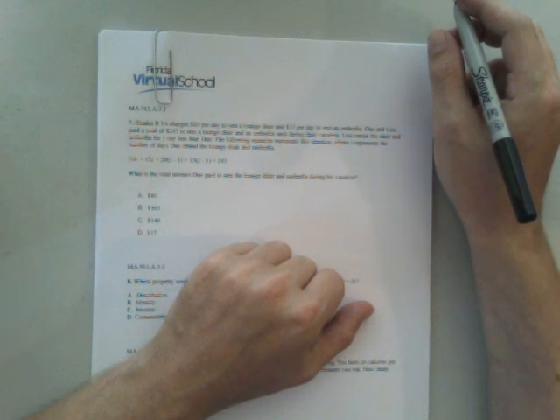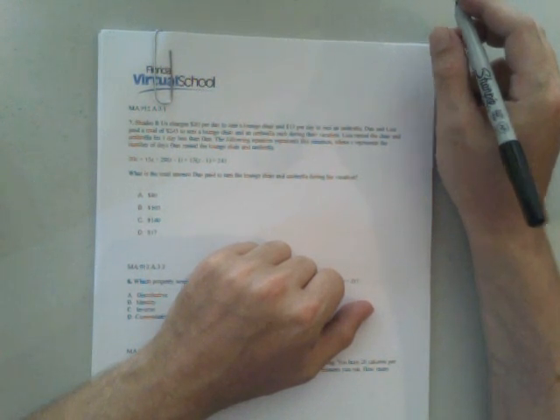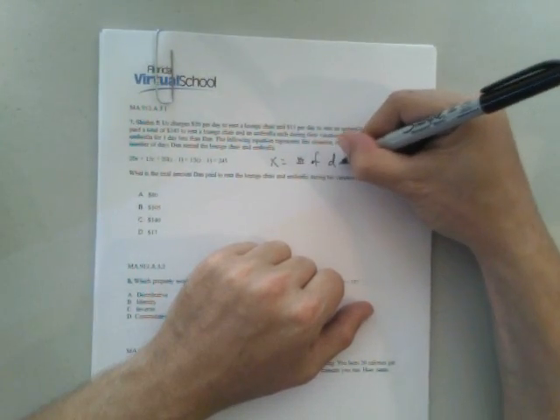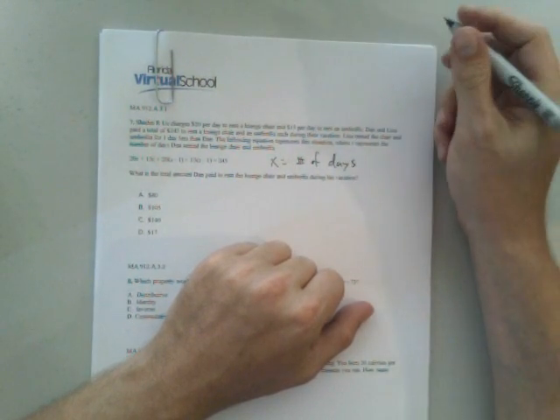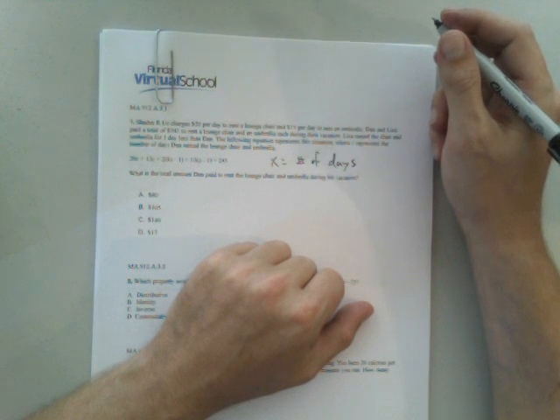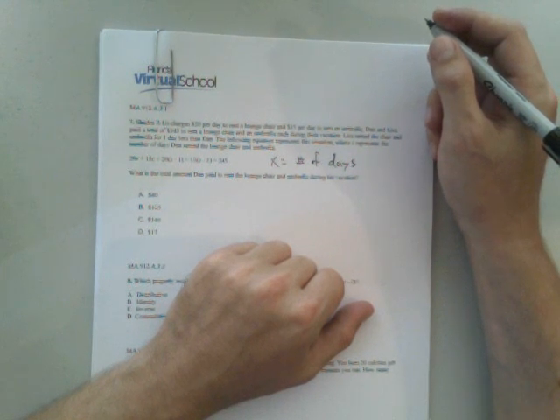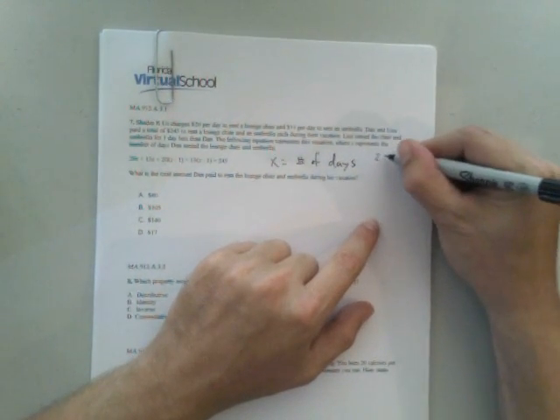Well, what we're going to do is solve for x, and x is going to be the number of days. He rented both a lounge chair and an umbrella, so it's $20 for the lounge chair and $15 for the umbrella.